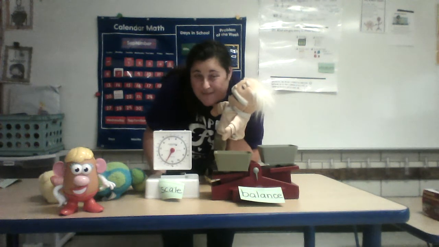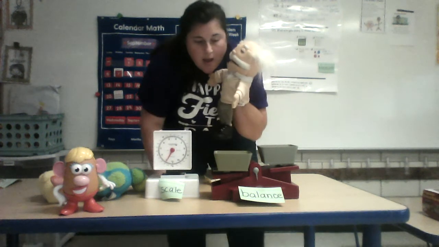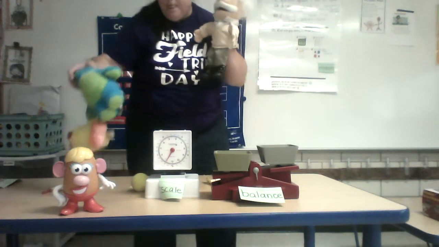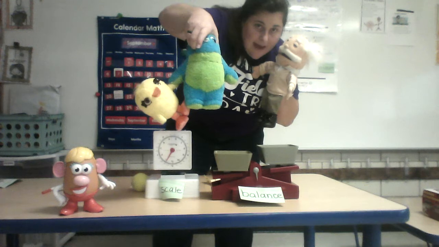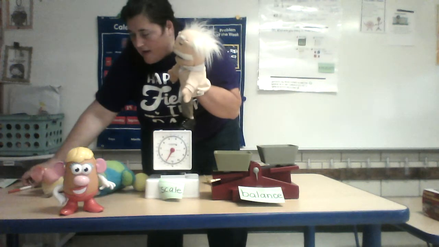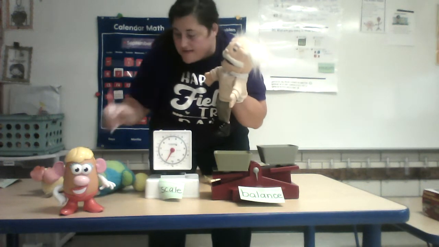Now, a scale is something that you measure the weight with, right? The weight is a tool to measure, right? So how many of you have bathroom scales? Yeah. So your mommy or daddy, if you're on a diet, maybe you're weighing yourself. You're using that scale to determine the weight. A balance is just the size of the object. So does this one have a bigger mass than this one? Does this one take up more space than this one?